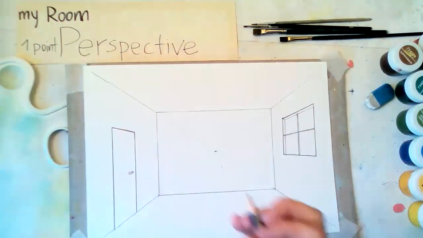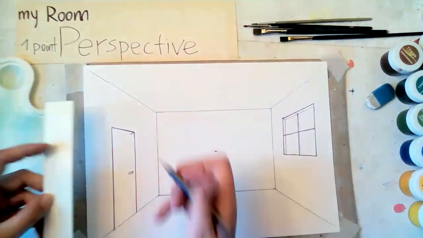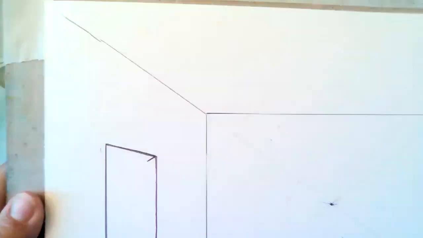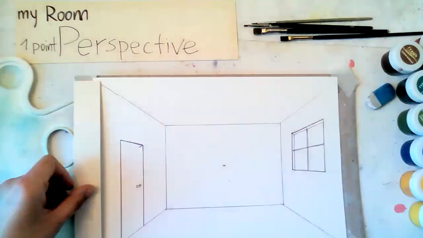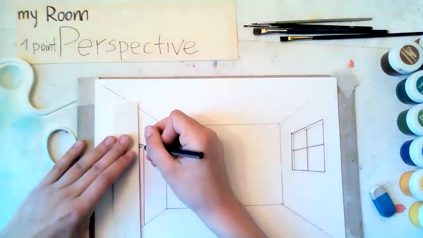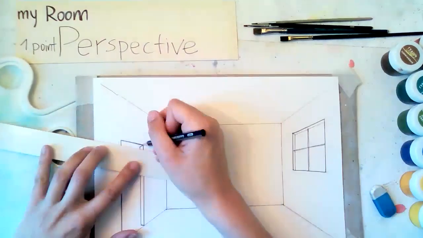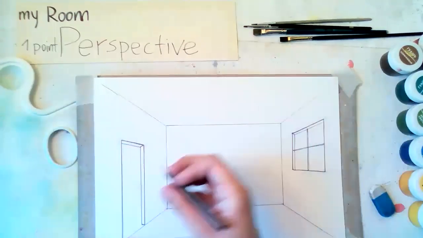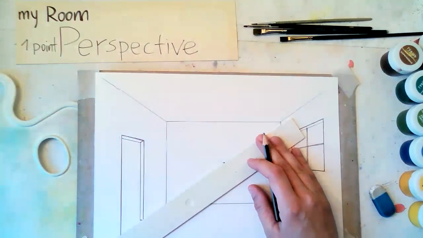Yes, and for example, I can also do the same here. I can draw a little diagonal in the corner. I will move my hand a bit. Here on the floor again, because on the floor I see it. And those lines are also going to this point.